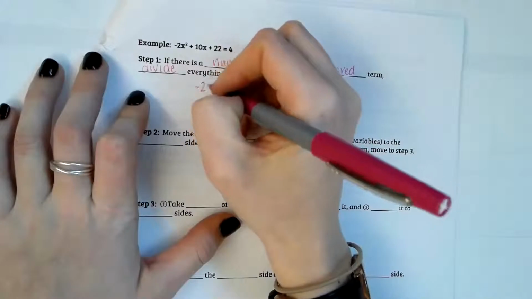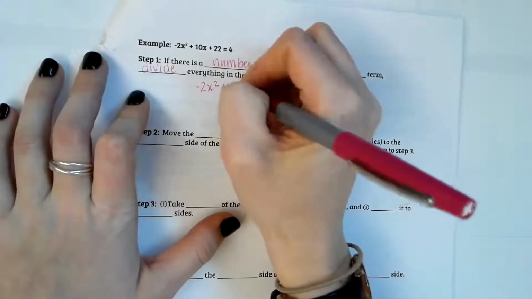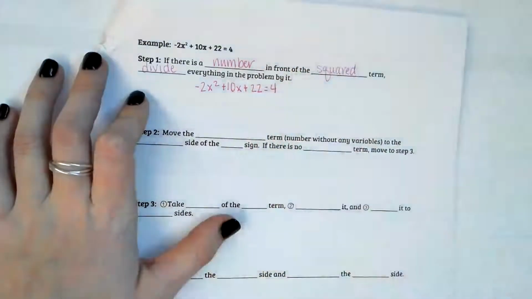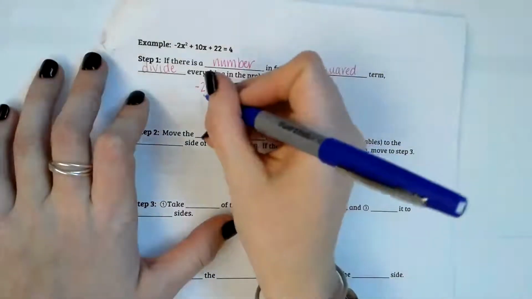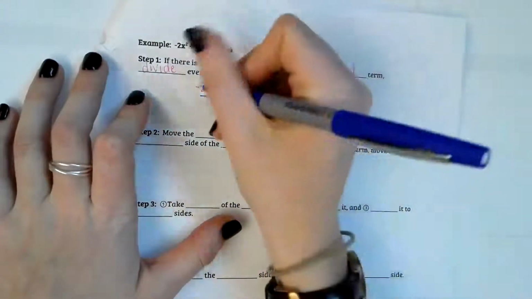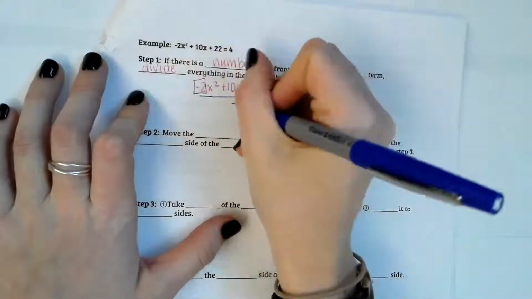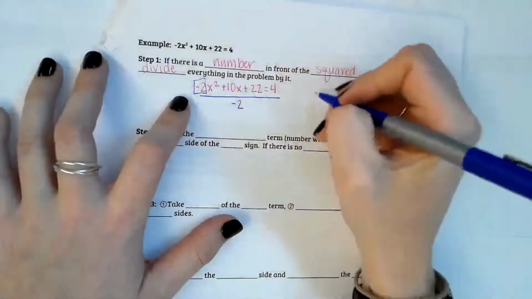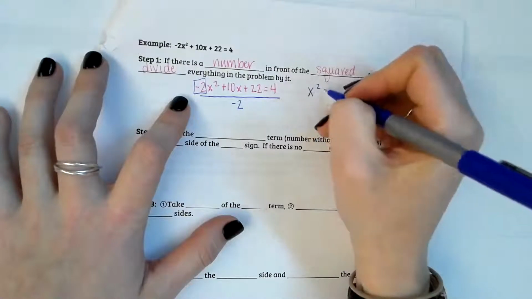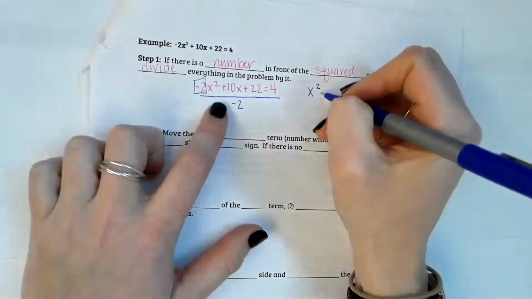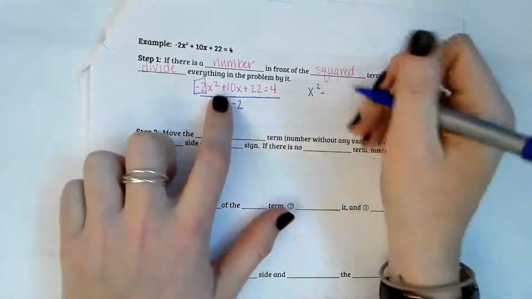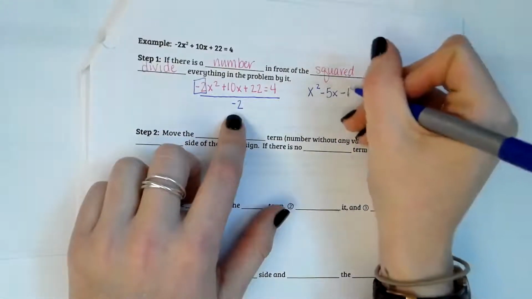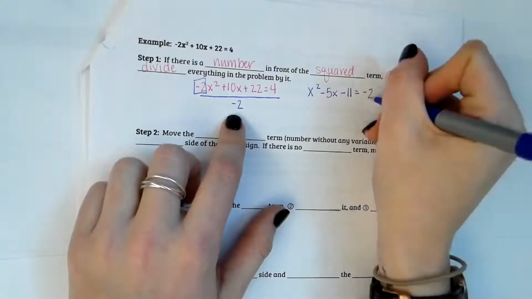So the negative 2x squared plus 10x plus 22 equals 4. So I'm going to divide everything by this negative 2. So x squared minus, now be careful of your signs, 5x minus 11 equals negative 2.